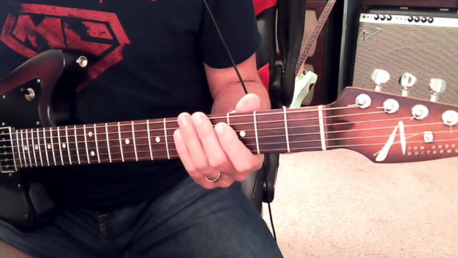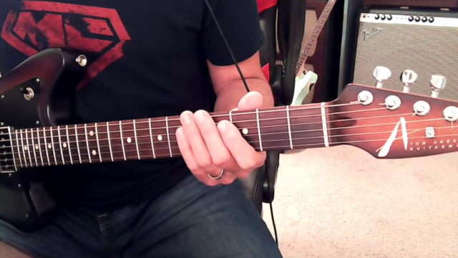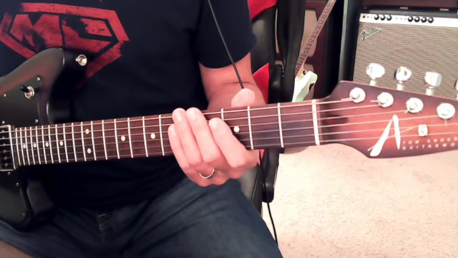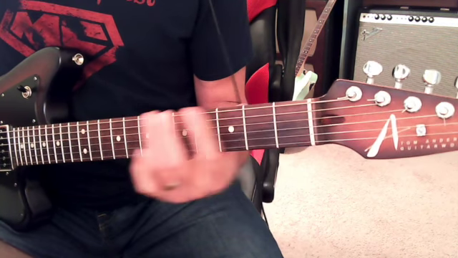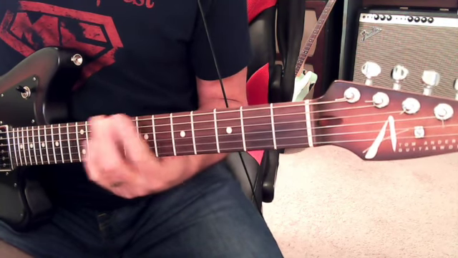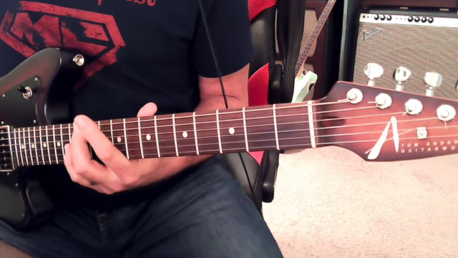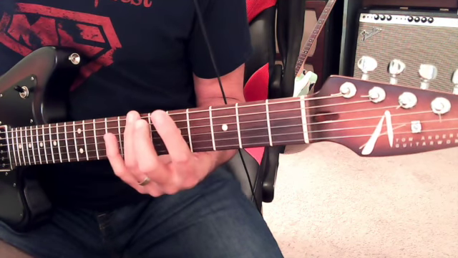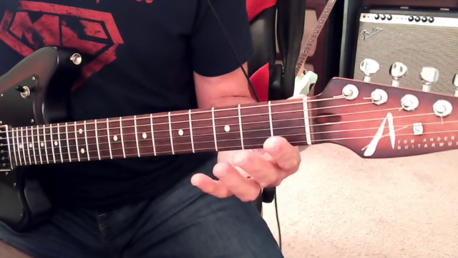Okay, this exercise is going to be the same thing, except we're going to use our interval numbers or our scale degree numbers instead of saying the note names. 1, 2, 3, 4, 5, 6, 7, 8, or 1, right? 8, 7, 6, 5, 4, 3, 2, 1.